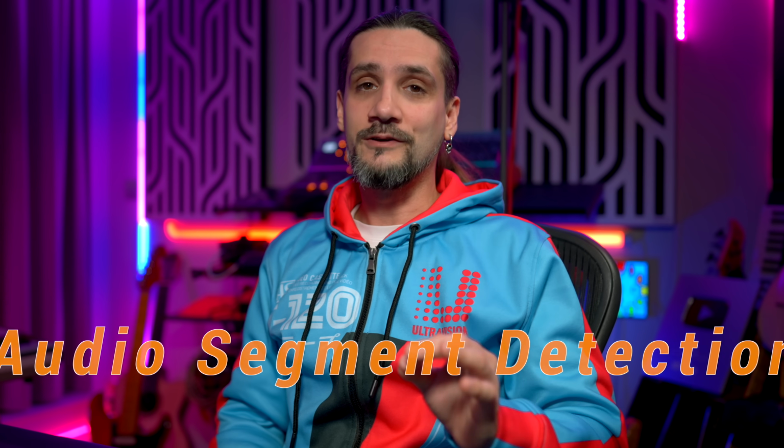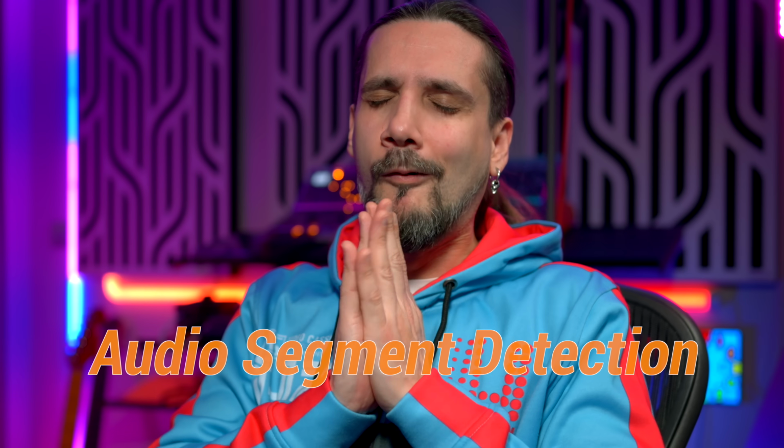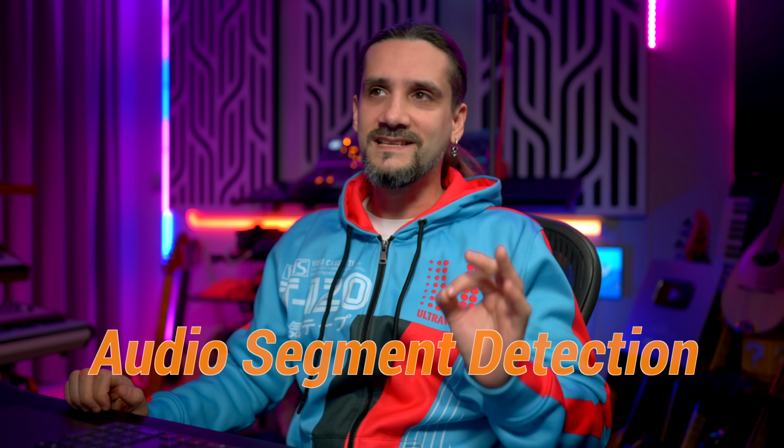But by far the most exciting thing for me in this new update is the audio segment detection. Oh my goodness. This is a feature that, if you ask me, I would expect to see in Cubase 15, but Steinberg gave this to us in this version of Cubase on a free update.